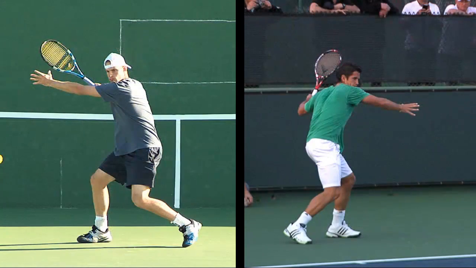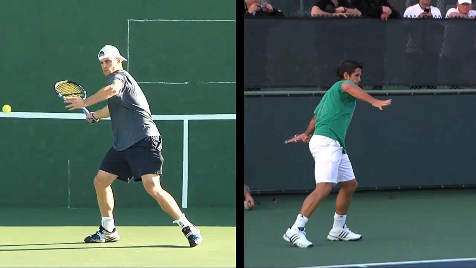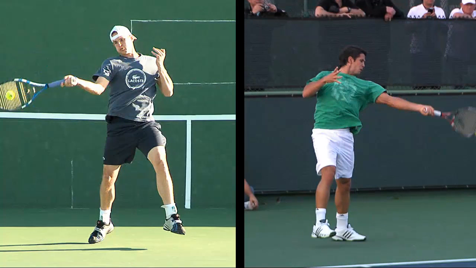Now, if we watch this motion from the completion of the preparation one more time, let's watch the entire thing. You can see they do all these 3 things at the same time to get to their contact point, which is out in front of their body, and the strings are more or less flat on the back of the ball. From contact, the 4th fundamental is the follow-through.